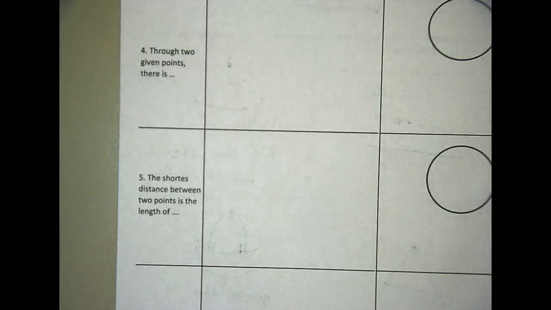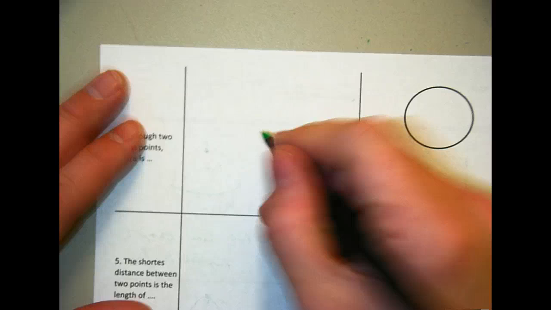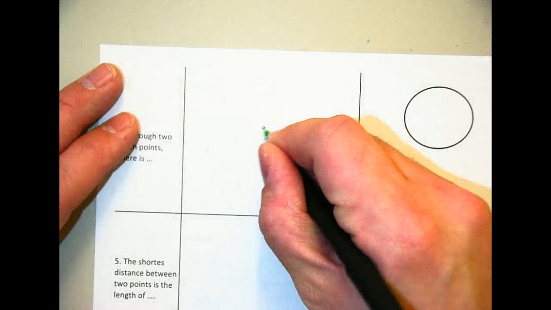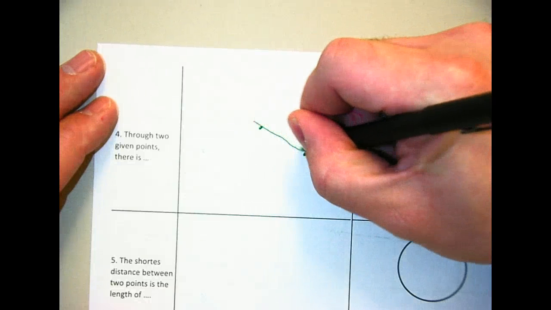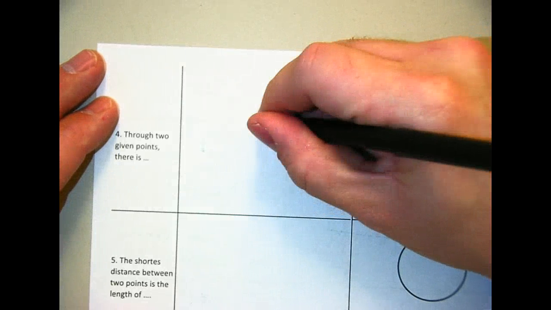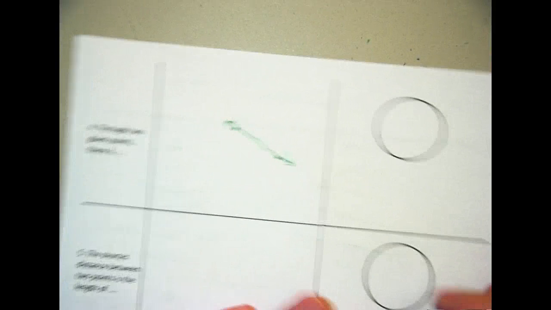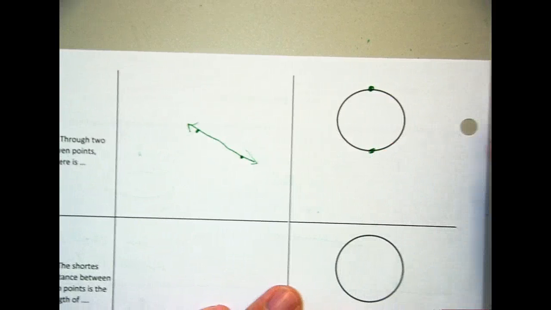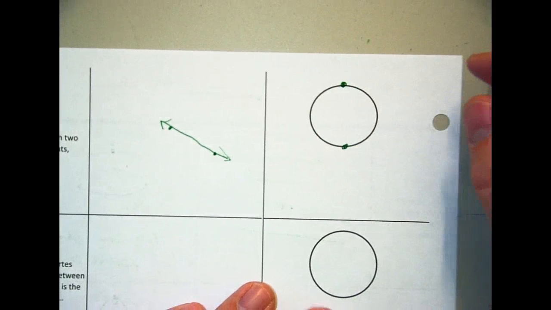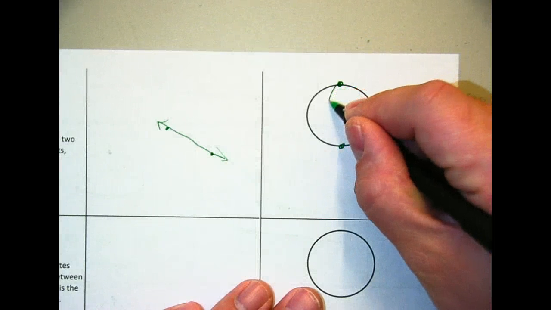Next one, number 4. Through 2 given points, there is one and only one line. So if I give you this point and this point, there's only one way for me to form a line. There's no other way to draw a line through those. On a sphere, if I give you that point and that point, how many lines can you go through there? So many. Like tons.